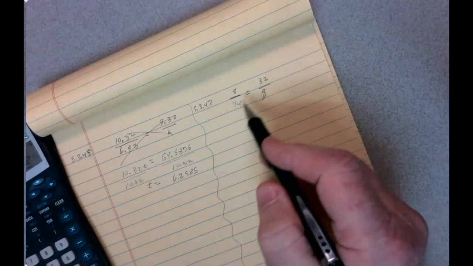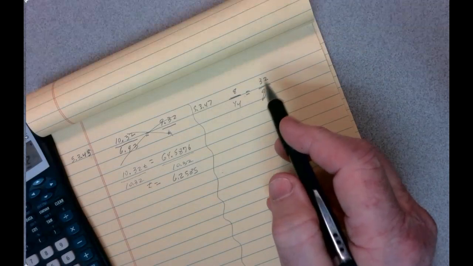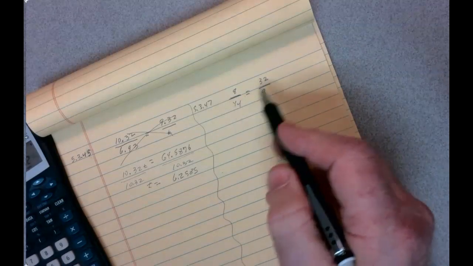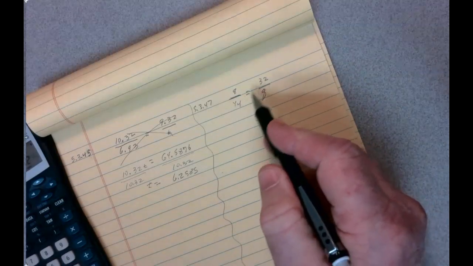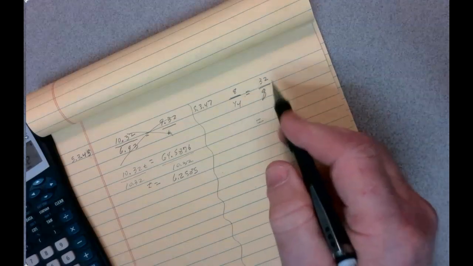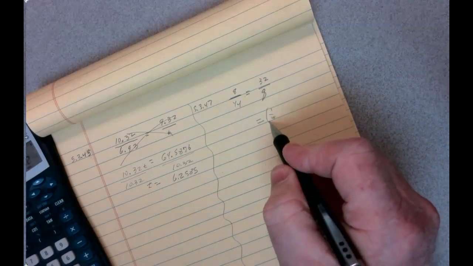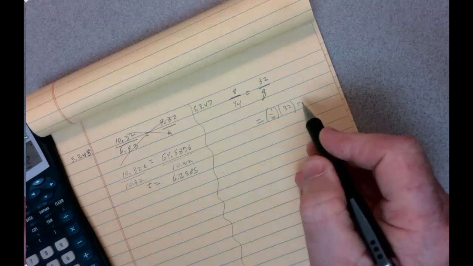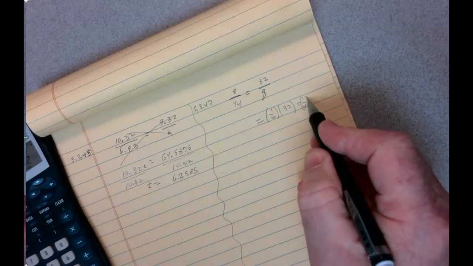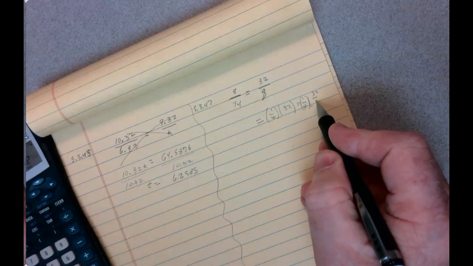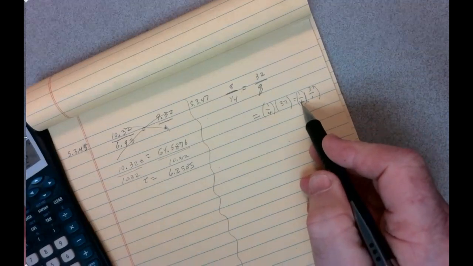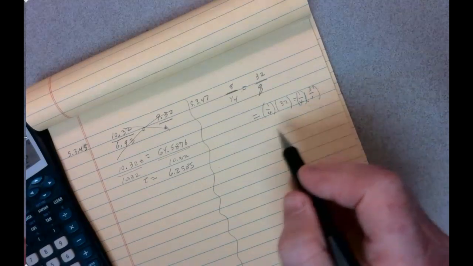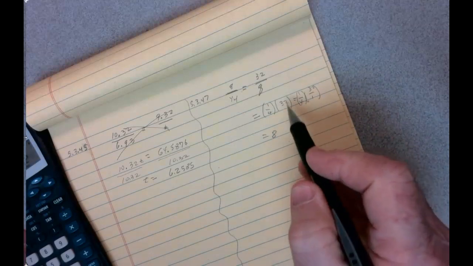Same cross multiply. So 1/4 times 32. What is 1/4 times 32? It's 1/4 times 32 over 1, which is 32 divided by 4, so it's going to equal 8.